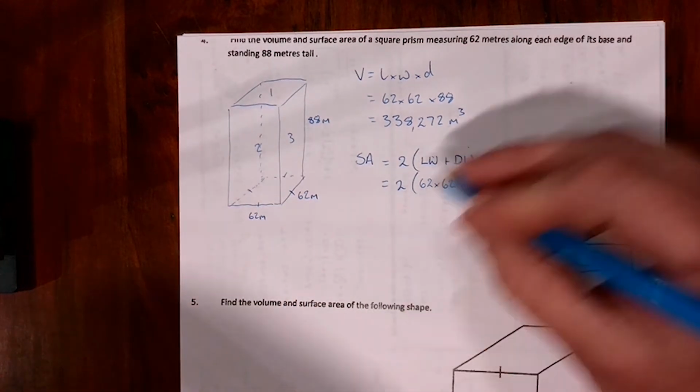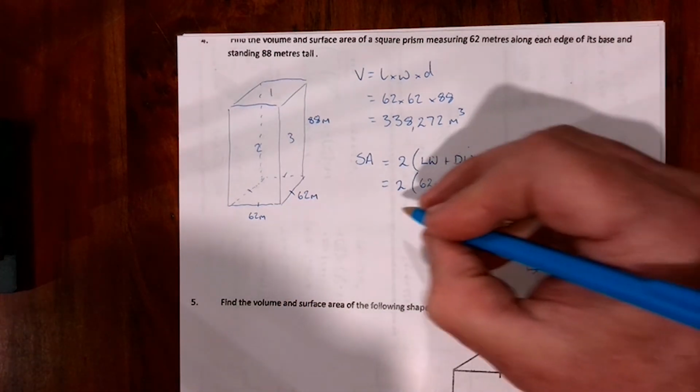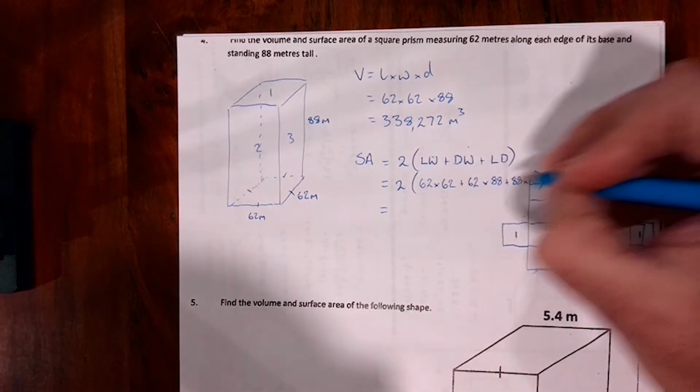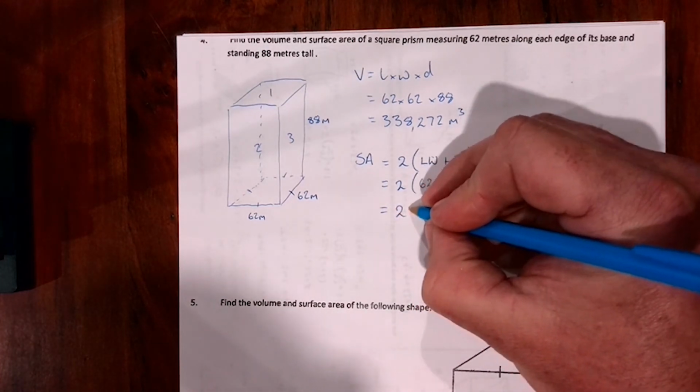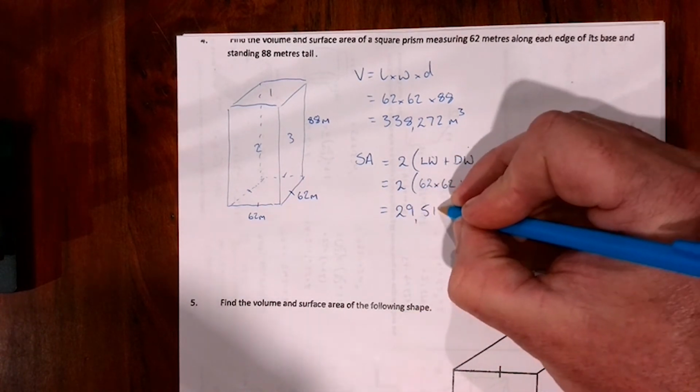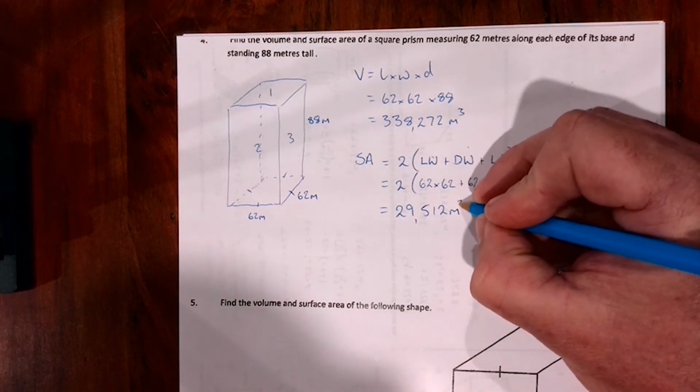And so long as they all do a round robin, you'll get the right answer. Put it into your calculator, and not forgetting the brackets, and you will get 29,512 square meters.